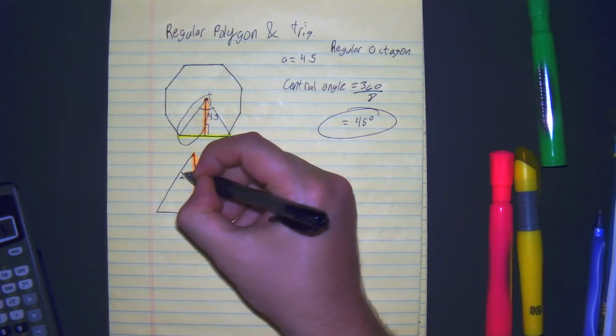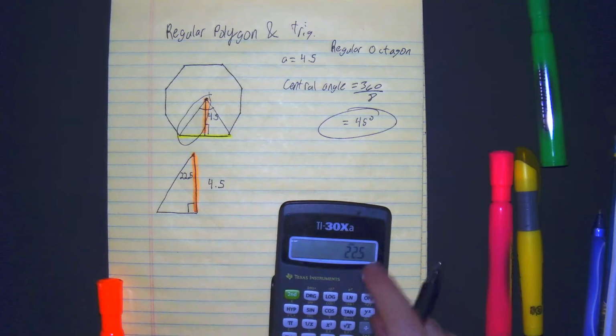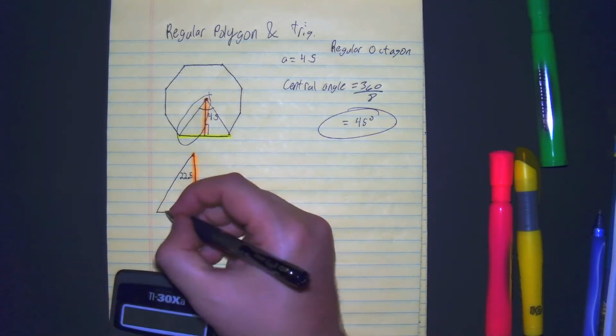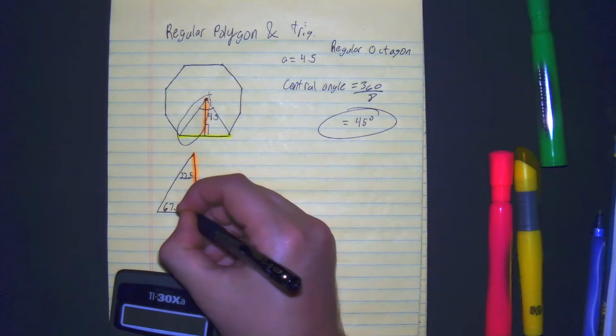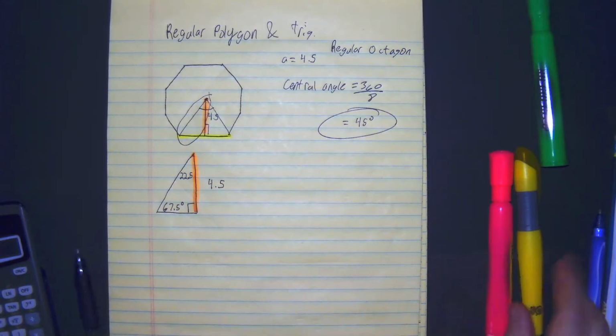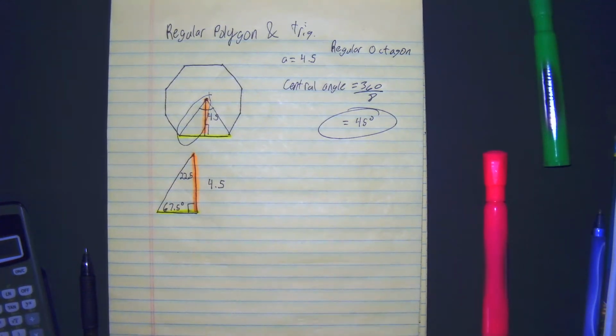This is 22.5. If we can recall, a triangle is equal to 180. So you do 180 minus 90 minus 22.5. You get right here 67.5 degrees. Don't necessarily need it. And our goal is to get half the side length, which is right there.